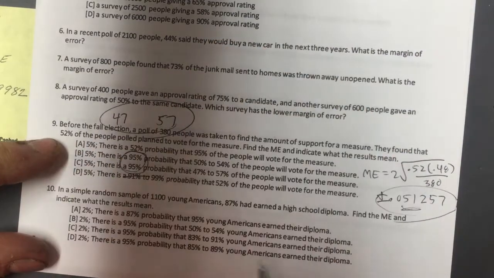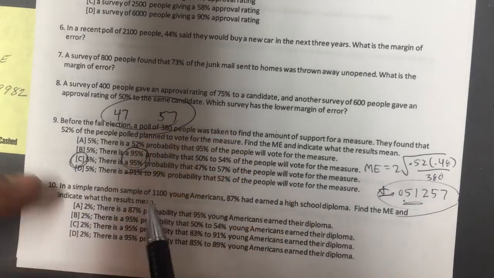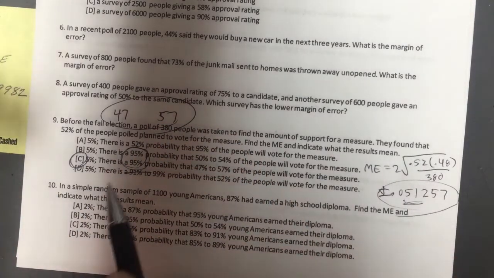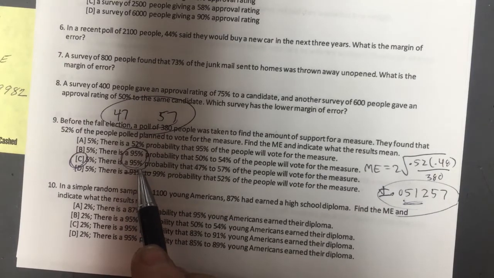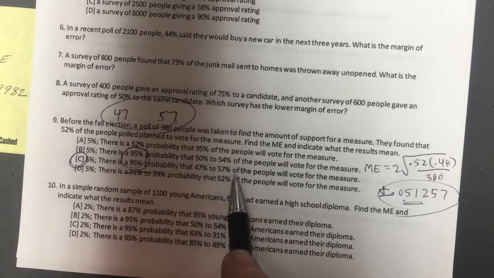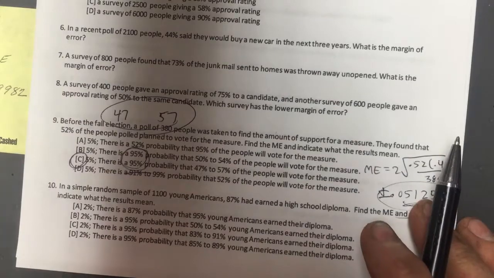So it's got to be between 47 and 57, which looks like C. When you have a margin of error, that means you have a 95% probability that your actual percent is going to fall between these two numbers. So that's your answer on that one.